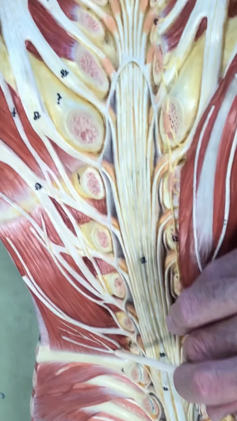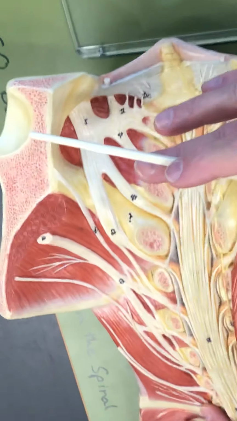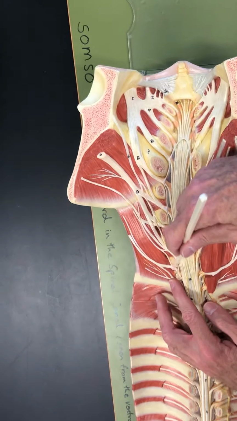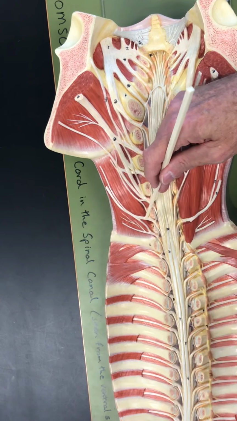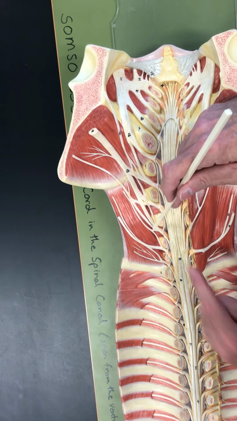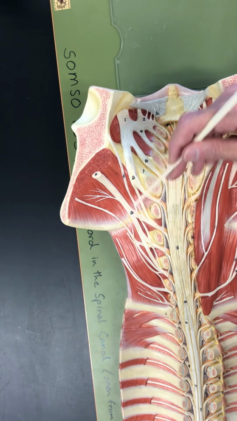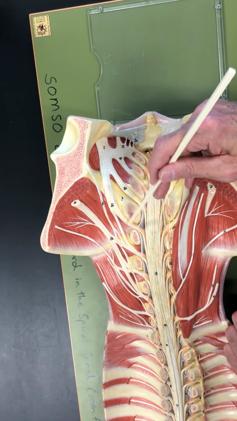All right, so there's T12, left side T12. Now we come to the 5 lumbar pairs, L1 through L5. So there is left L1, there's the ganglion, and the nerve is lateral to that. There's left L2, there's the ganglion, there's L2, L3, L4, and L5. There's the ganglion, there's L5.